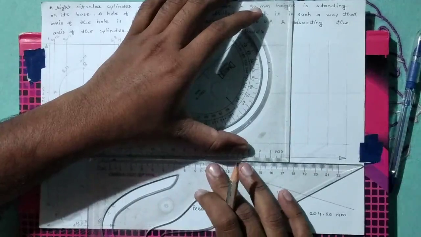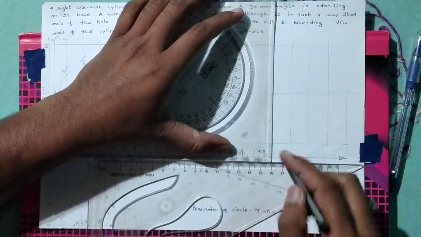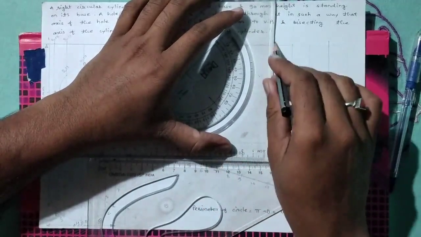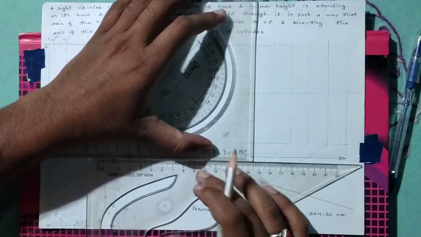We can use a set square or drafter, or also use roll and draw for this purpose.